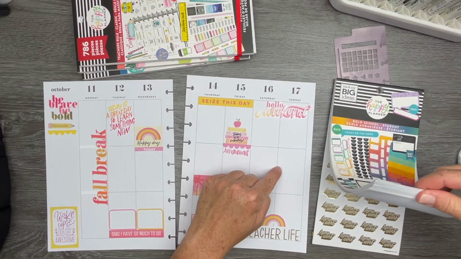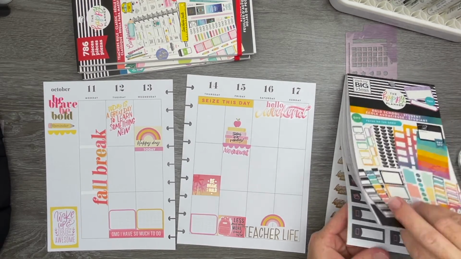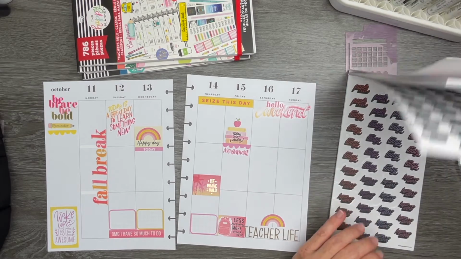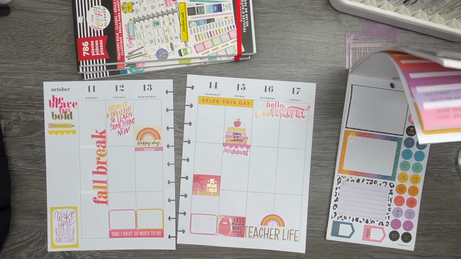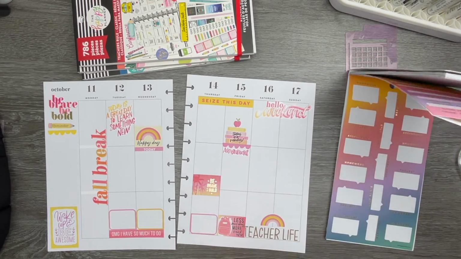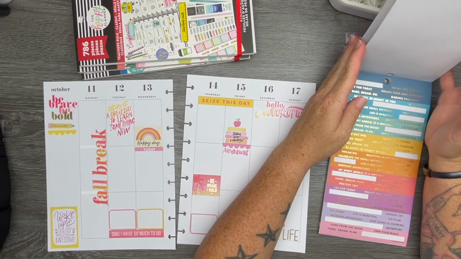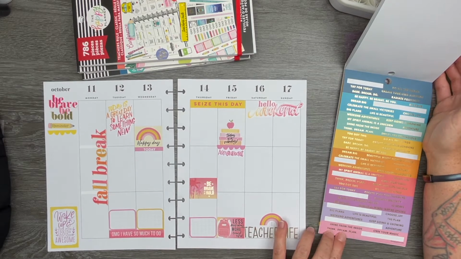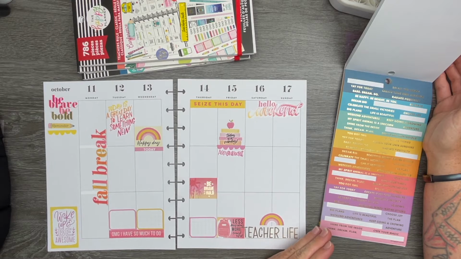If anything, his birthday is the following week, so he'll have his birthday thing here. These are gold, but do I really want?